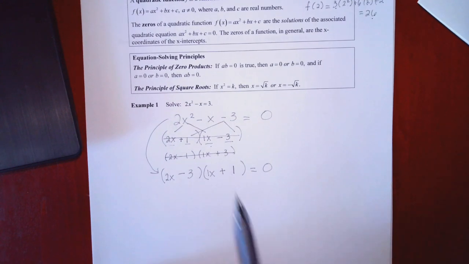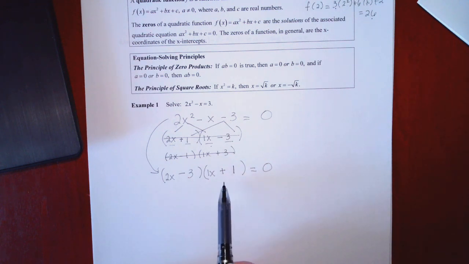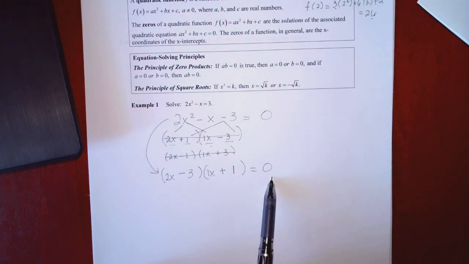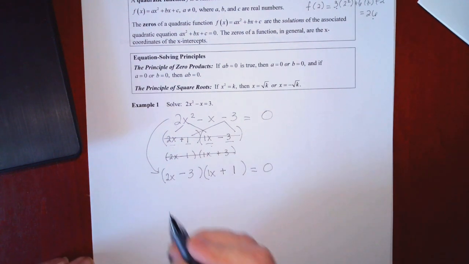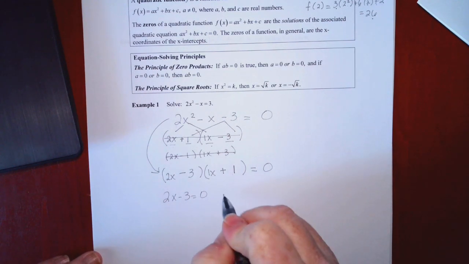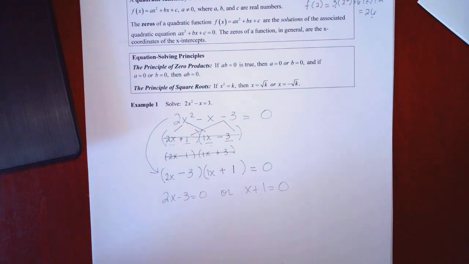Once we do have this left-hand side as the product of two factors, we say, okay, if this times this is equal to 0, using the principle of zero products, we would know that either the first term is equal to 0 or the second term is equal to 0.